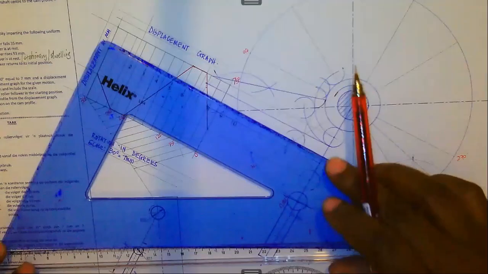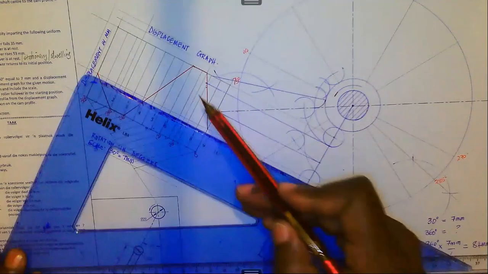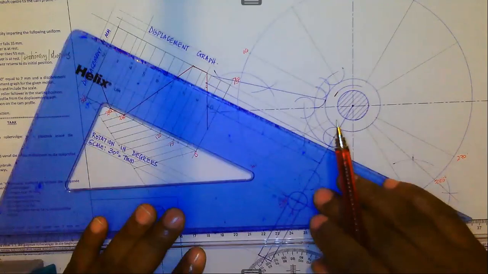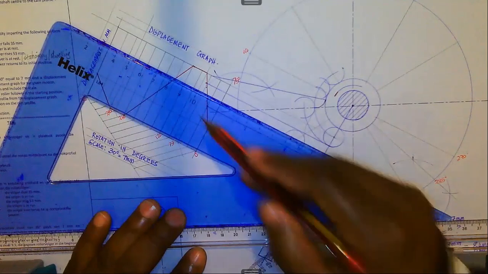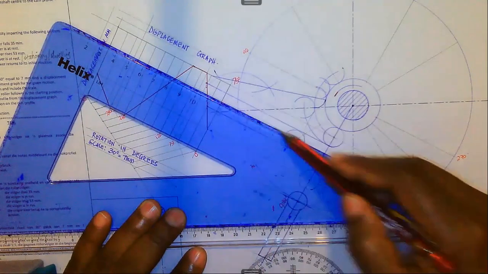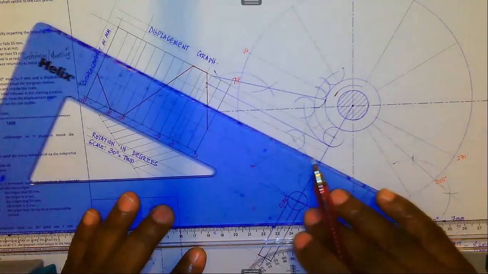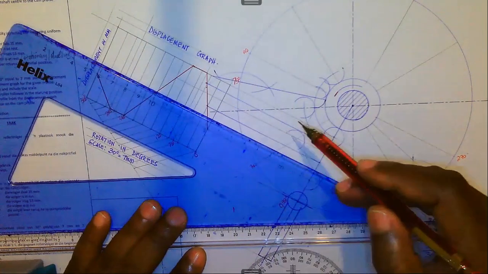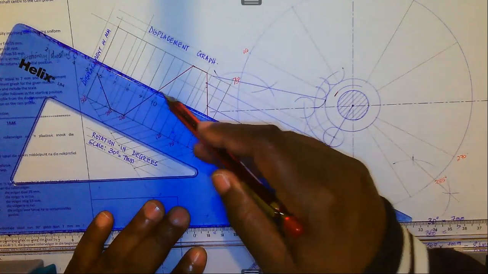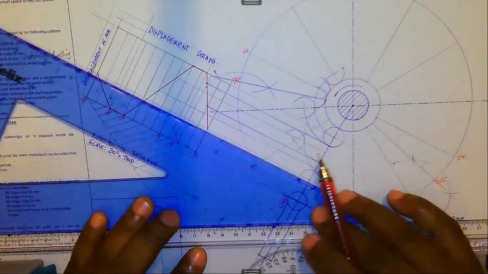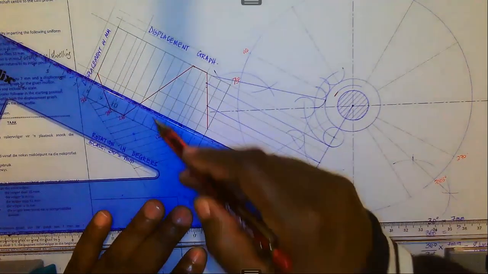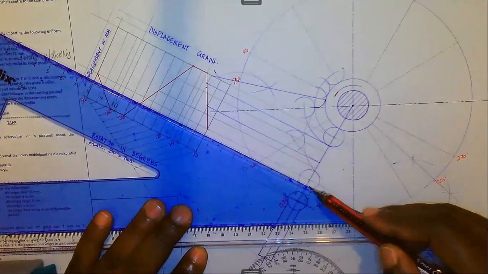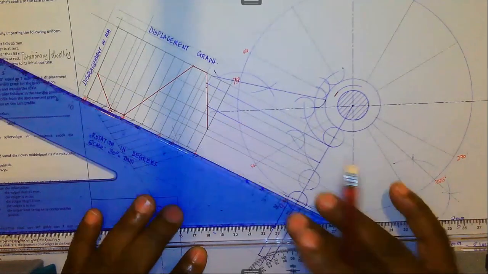Then we go. 120. This is 150. So you project this 150. 180, and then we have got 210. Then we come back to 240.